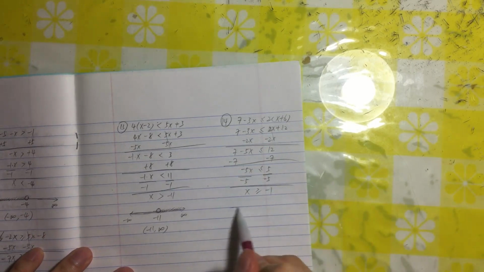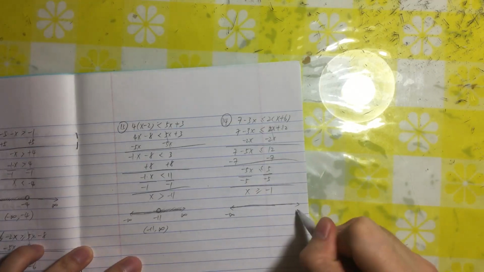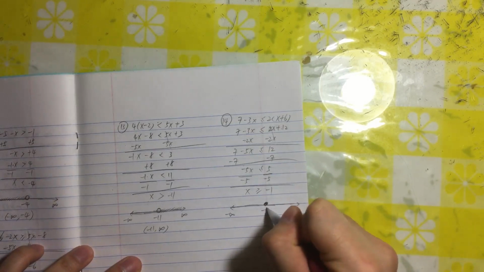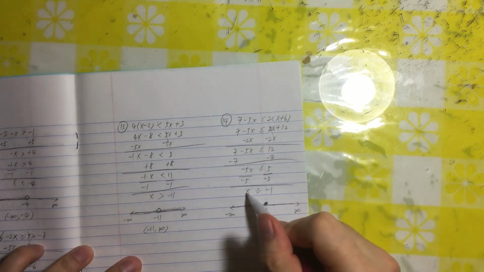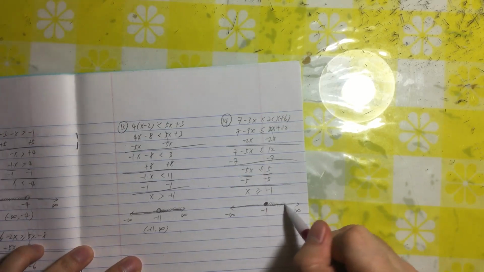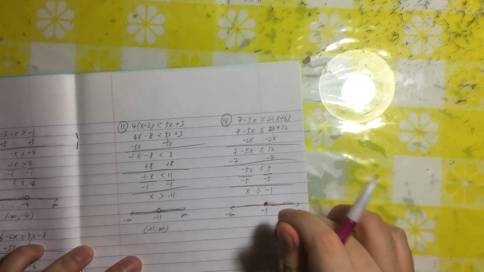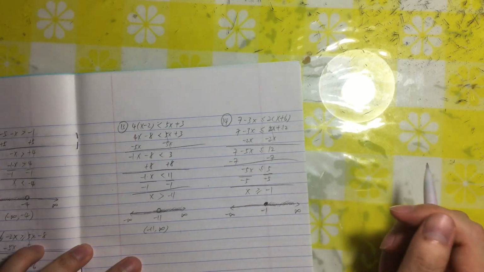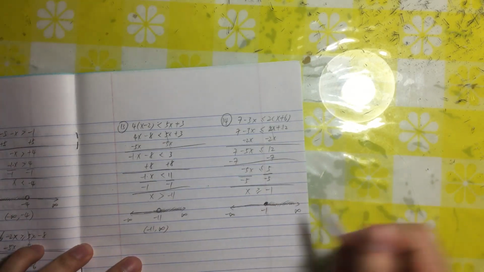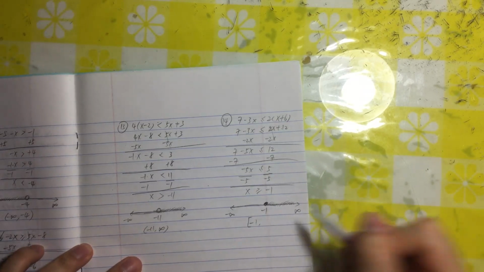Next, let's graph the solution. Negative 1 is somewhere on the number line, and negative 1 is included, so draw a solid circle. x is greater than or equal to negative 1. We know that the region to the right side here is greater than negative 1, so shade the region to the right side. That's the graph for the solution. And next, for interval notation, look at the shaded region here. For the shaded region, the left endpoint is negative 1, and it's included. The right endpoint is infinity.